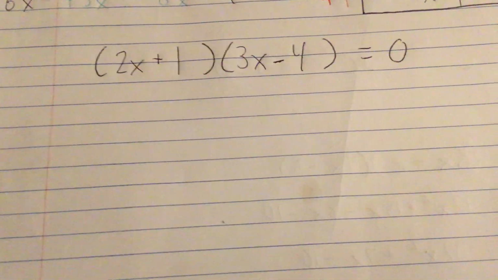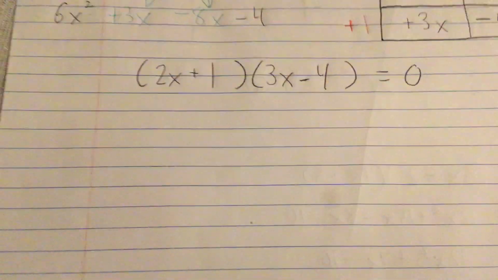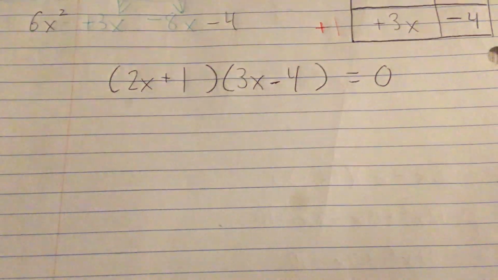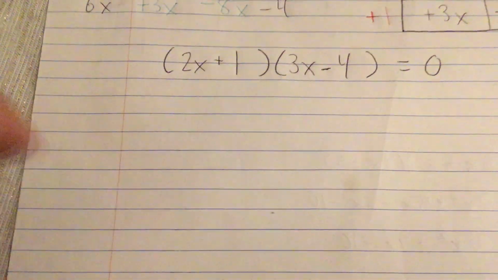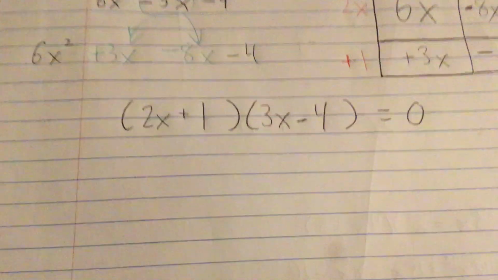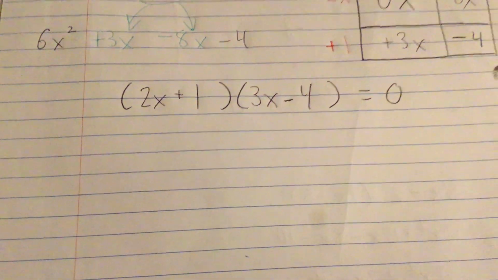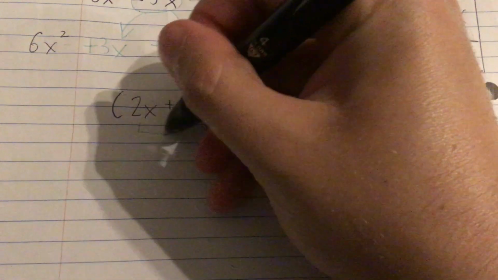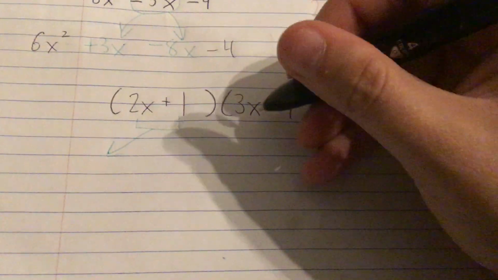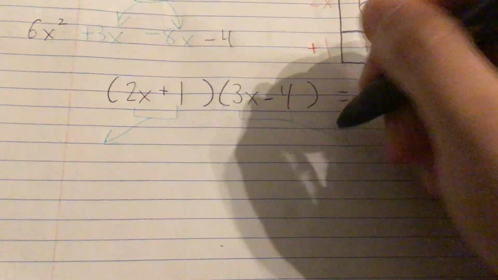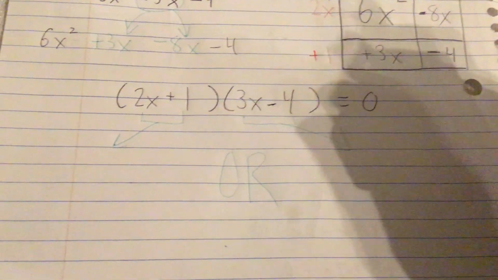It's a multiplication problem. I like a multiplication problem, especially when the output is equal to 0, because then I get to use the zero product principle. If I factor everything out and the output is 0, then either factor number 1, 2x plus 1, is equal to 0 or 3x minus 4 is equal to 0. Let's get down to business.